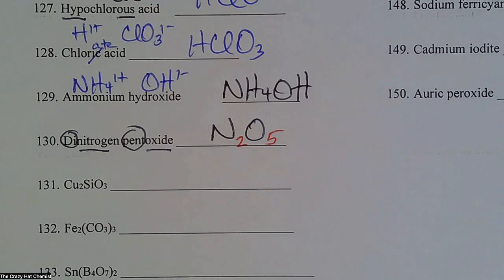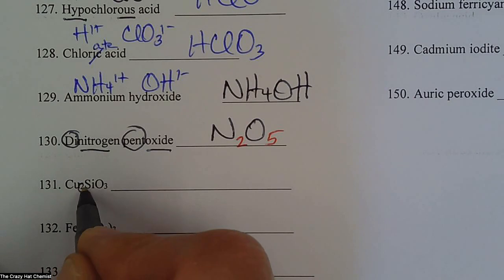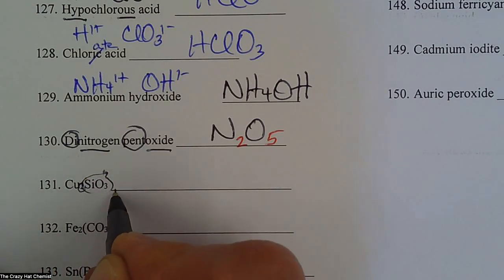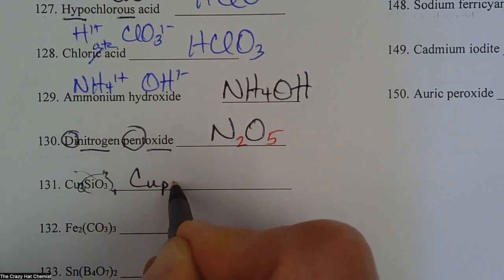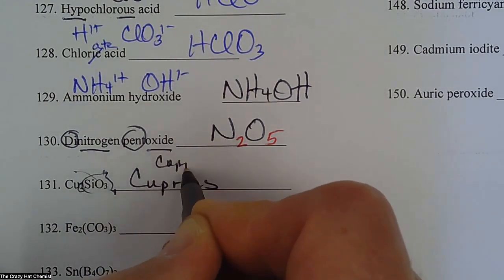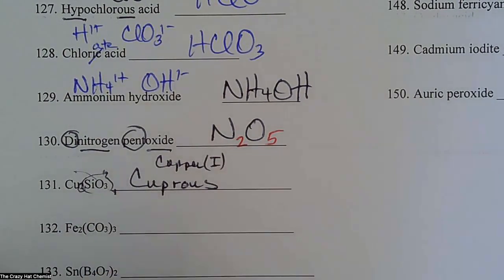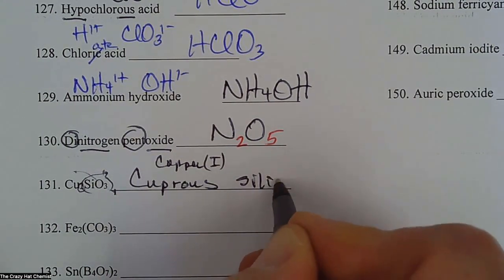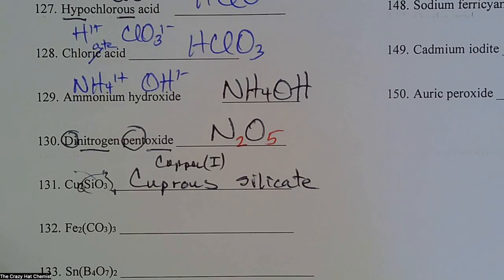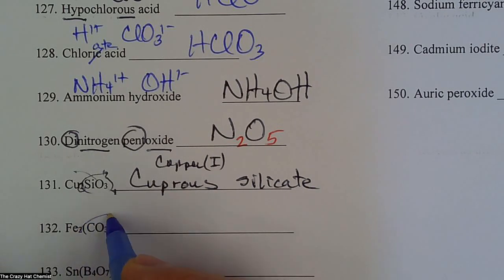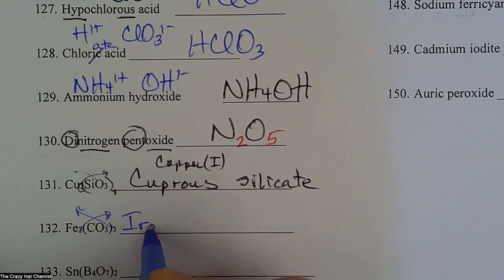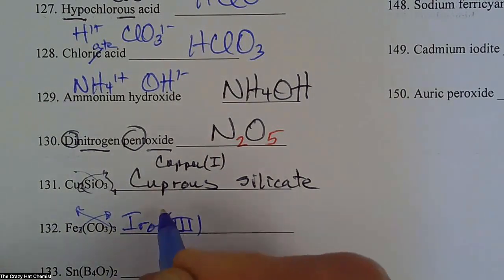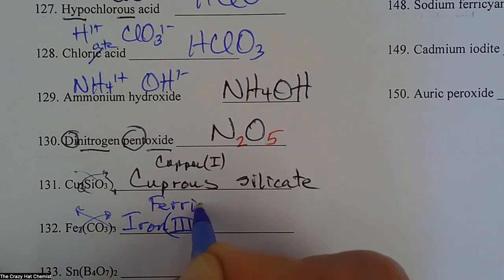All right, so we've got 131, and so what we're going to do is we're going to take that number, flip, and bring it up, and the parentheses around that 1, and flip and bring it up. So this is cuprous, or copper, Roman numeral 1, and this is silicate. That polyatomic ion, SiO3 with a 2, that's silicate. All right. Next one, we're going to take this 2, bring it up. That's the charge on the carbonate. This 3, bring it up, and that's the charge on the iron. So it's iron, Roman numeral 3, or ferric, and then carbonate.